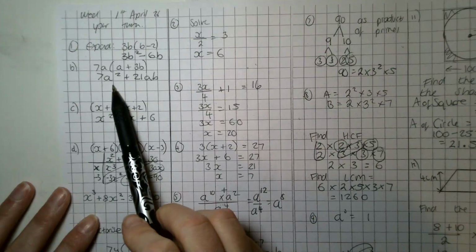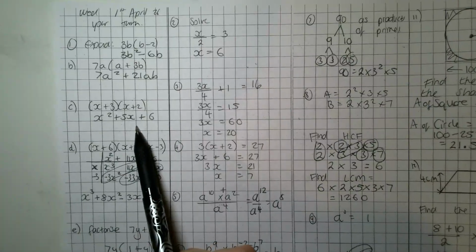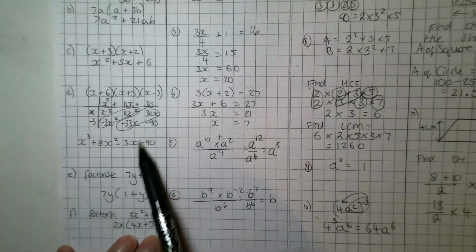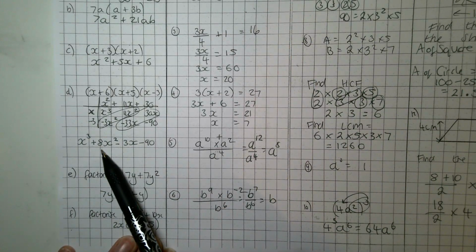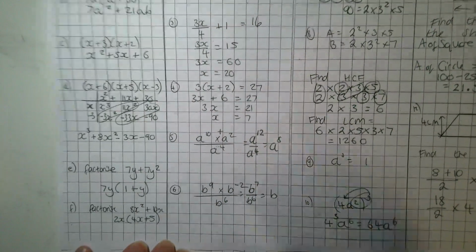Okay, your answers for the other one. So you should have got 7a squared plus 21ab. X squared plus 5x plus 6. And then for your triple bracket, higher tier only, x cubed plus 8x squared minus 3x minus 90.